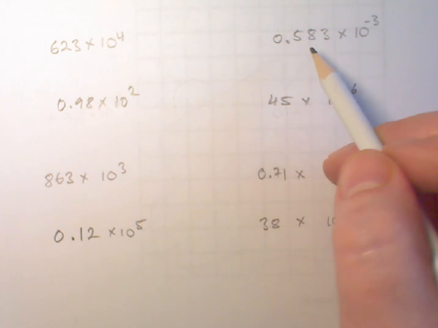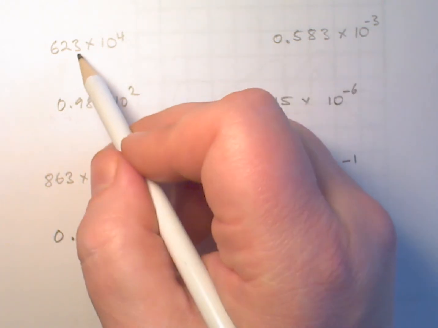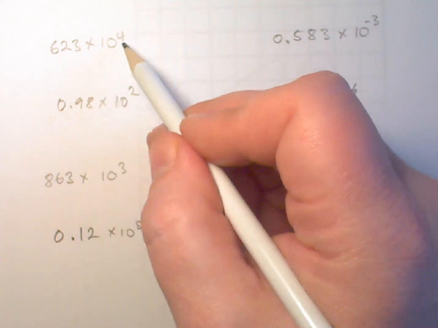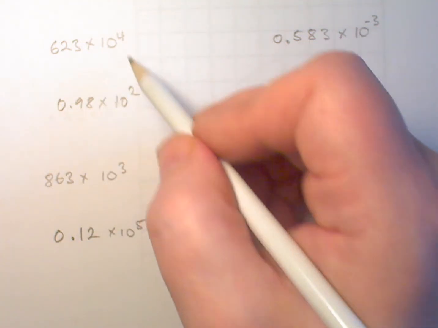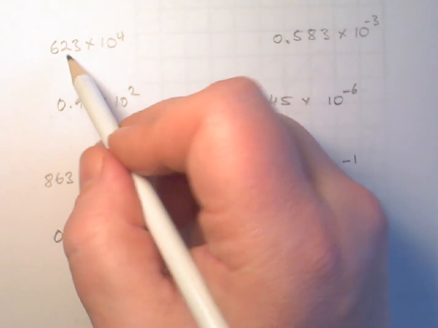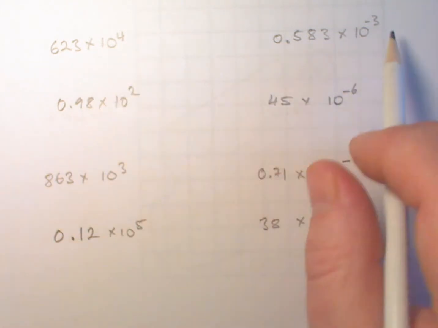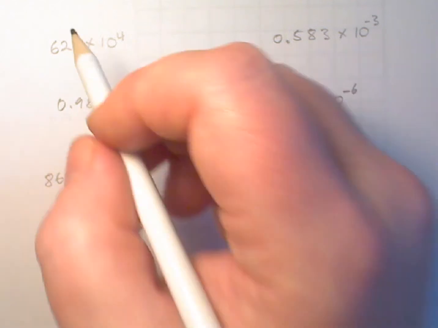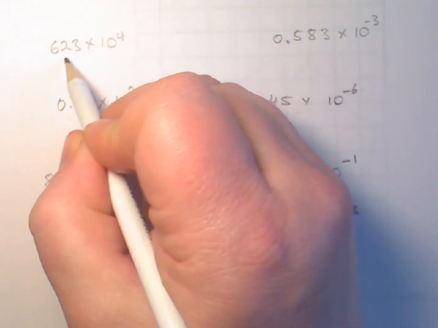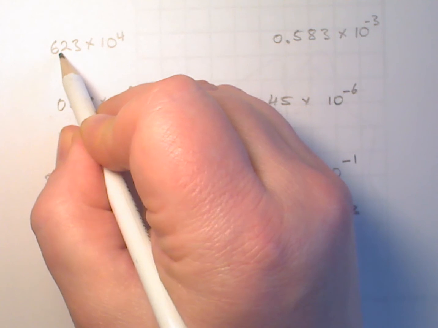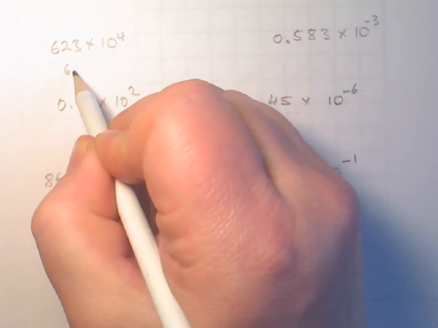Now, the reason we want the front number to be between 1 and 10, or in other words, in the units column, is it makes comparing the order, the size of the number, much easier. If this is a big number and this is a small number, then I can't just look at the power to see which one's bigger. So let's fix this. We know that the first number needs to be between 1 and 10, and we need to put the decimal place immediately after the first non-zero digit.